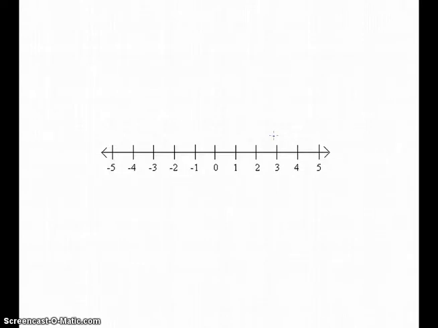So I want a bracket at 5/2, and I want the numbers greater than or equal to 5/2, so I would shade to the right, which is the positive numbers. That will give me the numbers greater than or equal to 5/2.